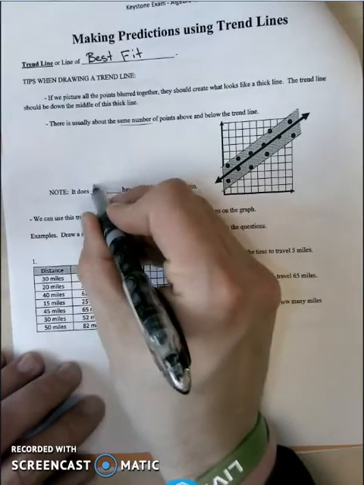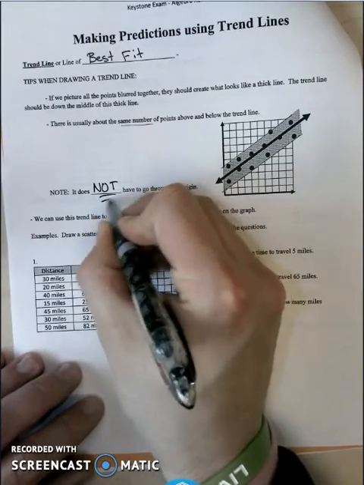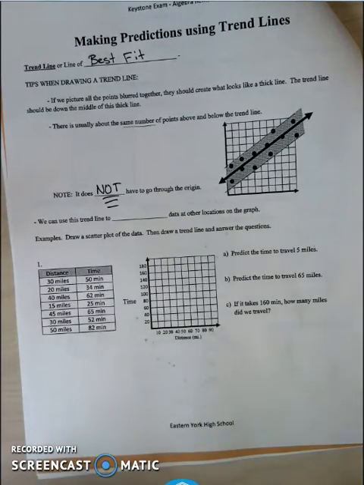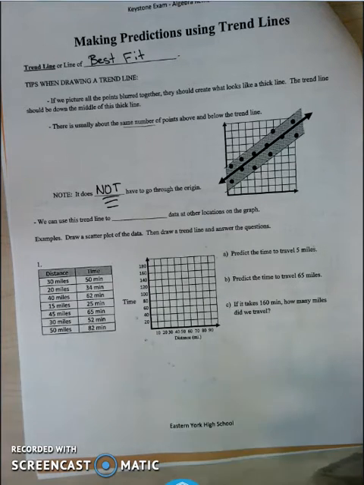And the key thing here is it does not have to go through the origin. There are some examples where it makes sense that it should go through the origin, such as if you were at a manufacturer's plant and time is on the bottom, and the vertical axis is the number of products that you create.